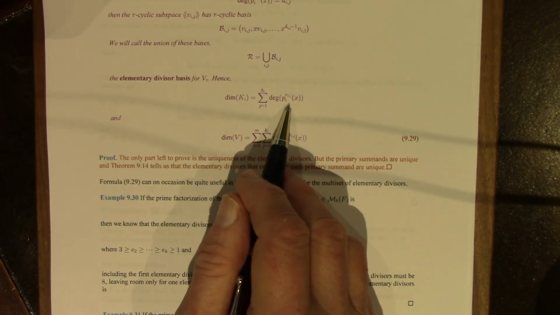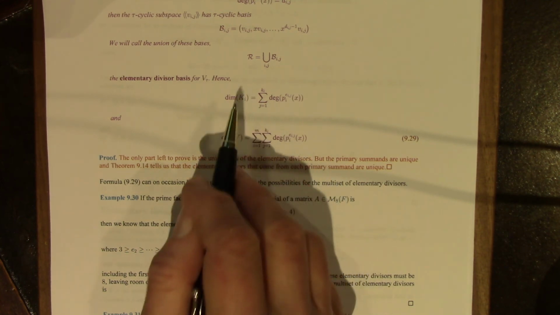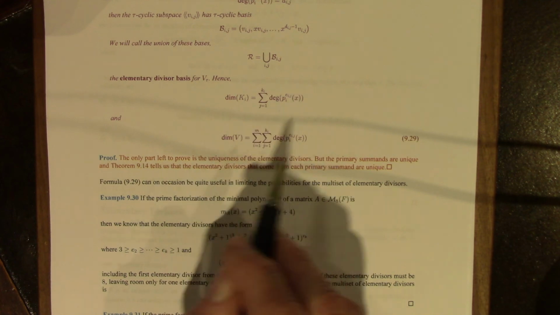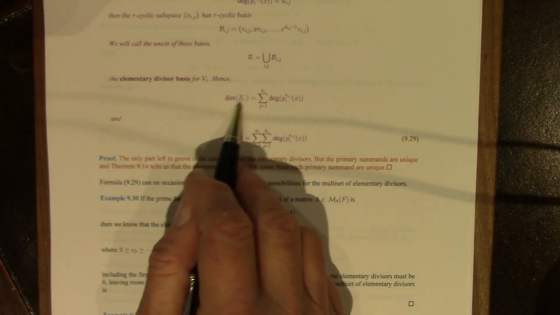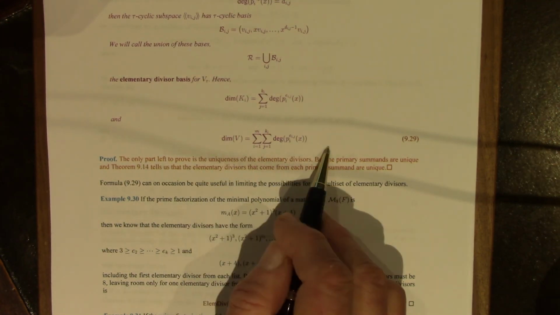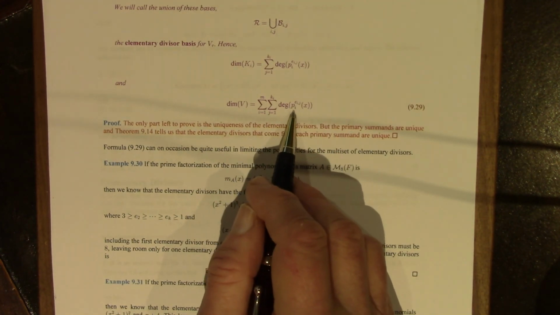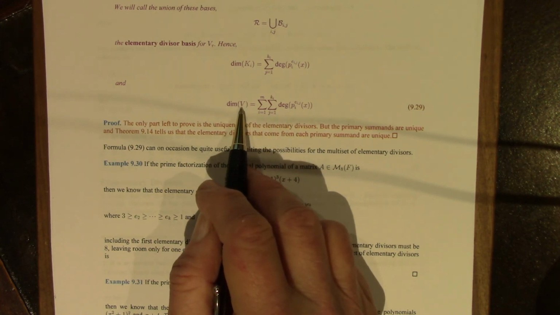The sum of the degrees of the elementary divisors for a particular primary summand looks like this. So the dimension of the whole space is the sum of all the dimensions of these, so it's a double sum. If you add up all the degrees of the elementary divisors across all the submodules, you get the dimension of the vector space.